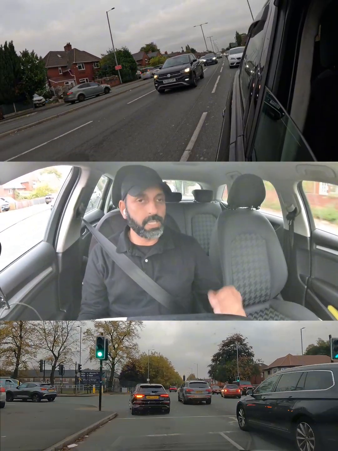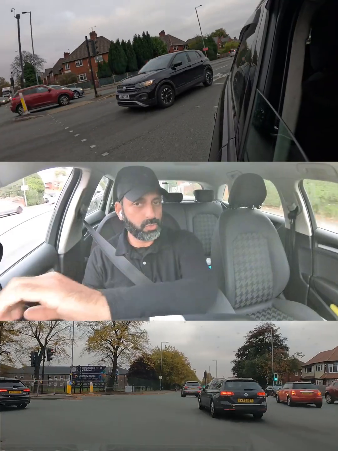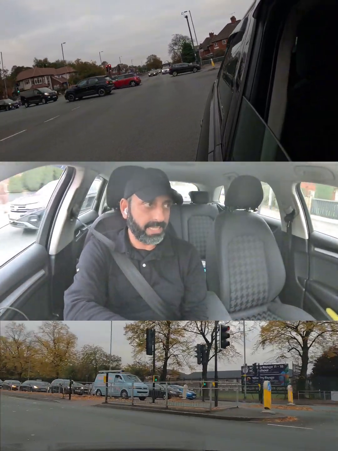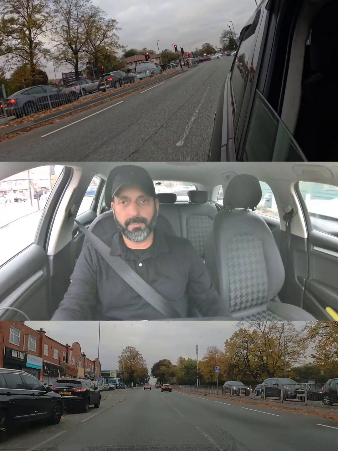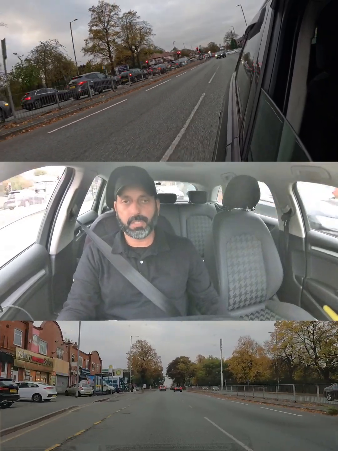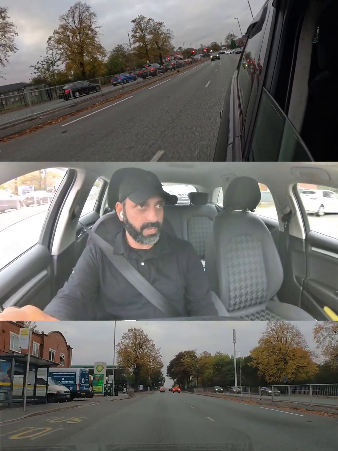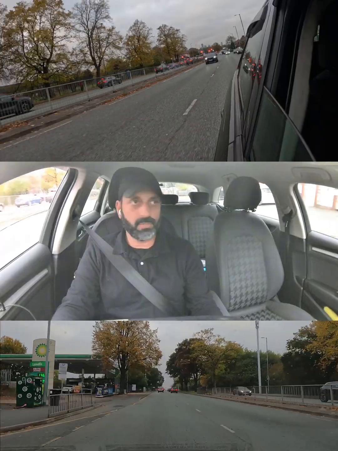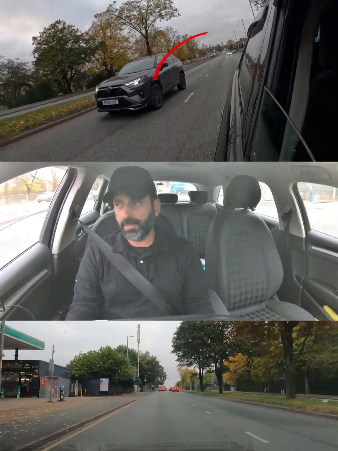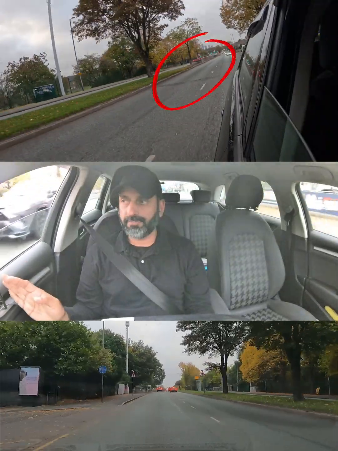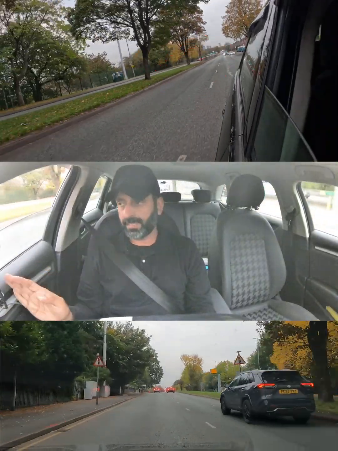But if you're driving slow and try to join the fast lane, they will not let you in. Suppose we're going to be changing the lane here now. You can see there are two lanes here. If I want to change the lane, there's a car behind me. I will look in the mirror and give a signal. Look at the car behind me now. It keeps coming closer and closer, so it's not safe for me to change the lane. So I will stay back.